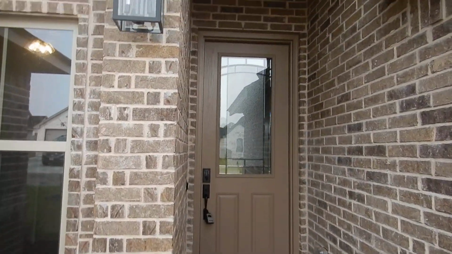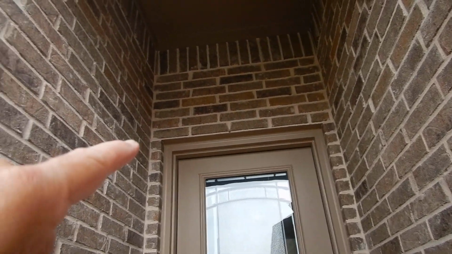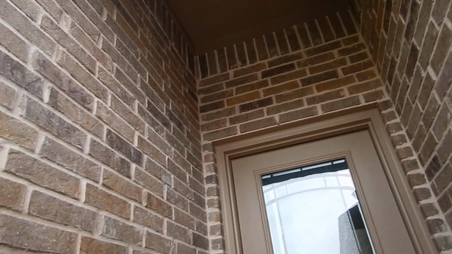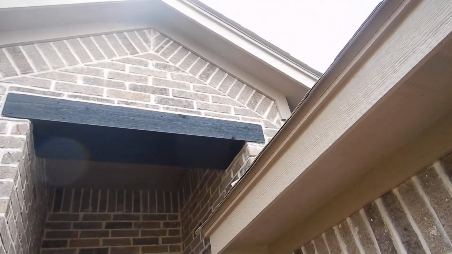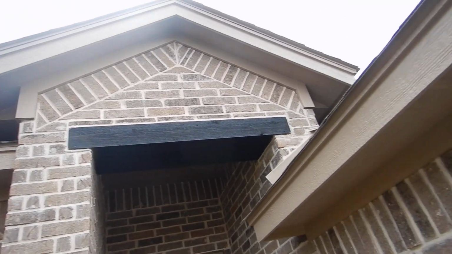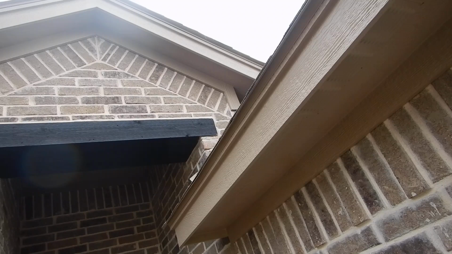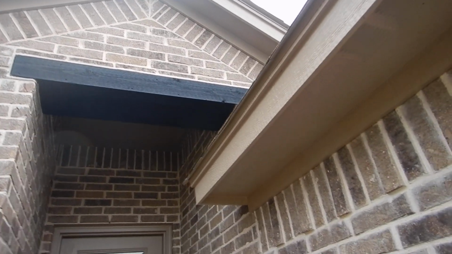We take our front door for example. We've got a lintel, we've got a weep hole. We come over here for another example, and this header board over our portico, west side, the front. I'm not seeing any metal lintels. I'm not seeing any weep holes on either side.